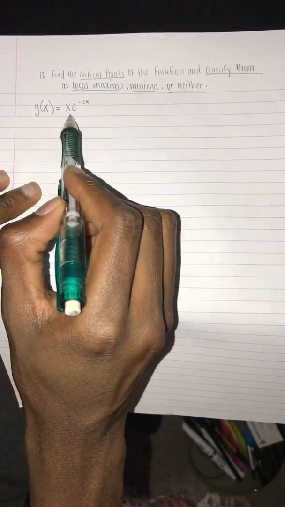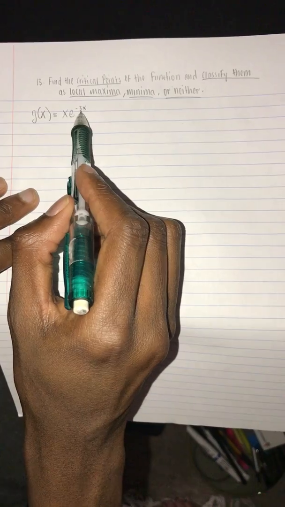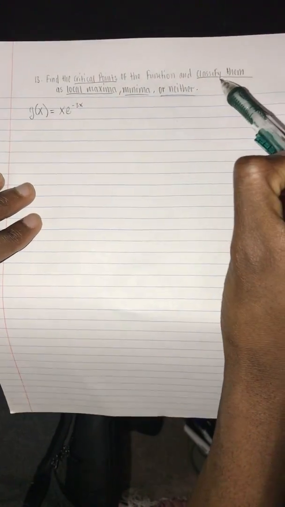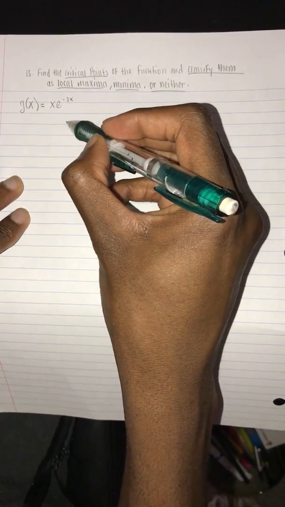Hello, my name's Al-Haji, and today we'll be trying to figure out the critical points of g of x equals x e to the negative 3x. We'll also be trying to classify it as either a local maxima, minima, or neither. So the first thing we want to do is find the derivative of x e to the negative 3x.